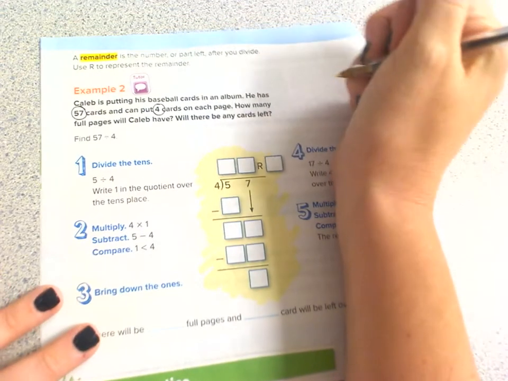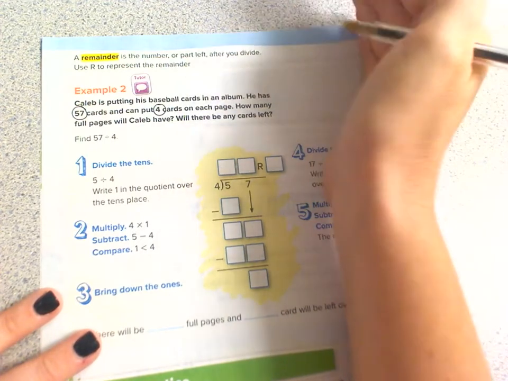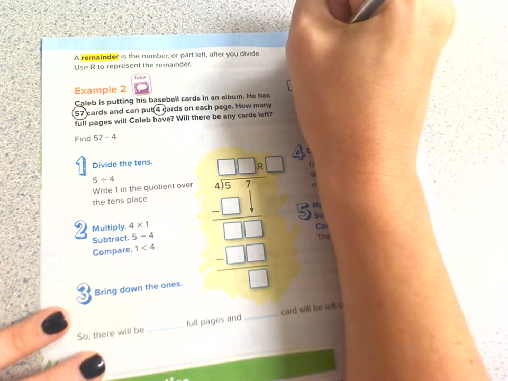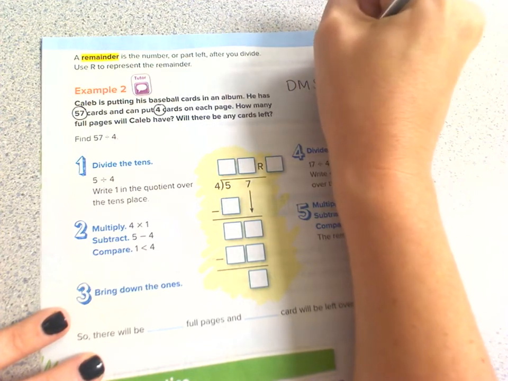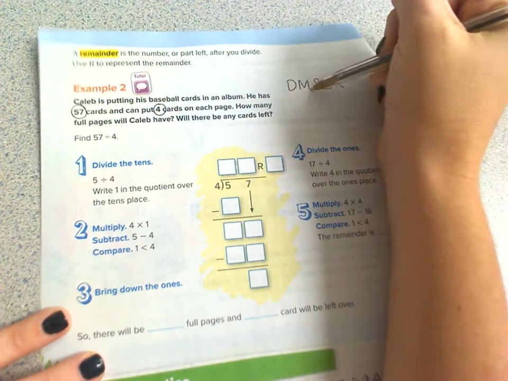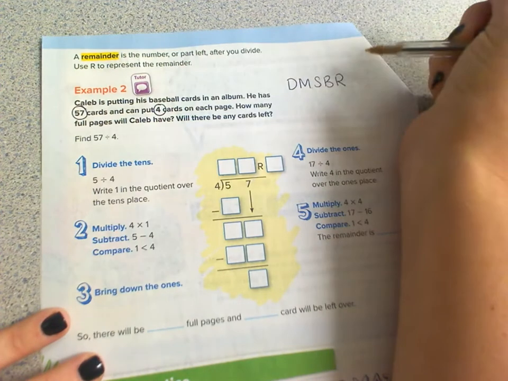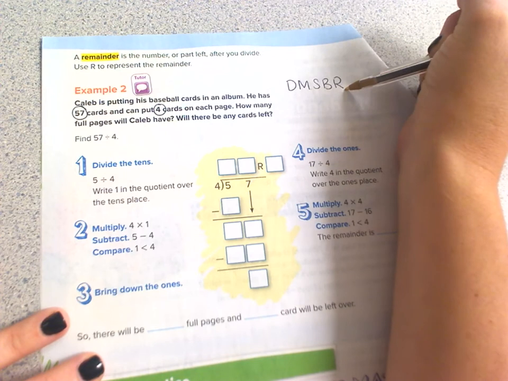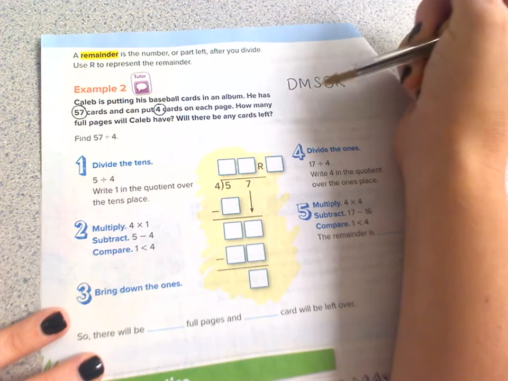57 divided by 4. Let me write down my steps at the top so I remember to go in order and make sure I don't skip any of these steps. If I skip a step, I'm not going to get the right answer. Does McDonald's sell burgers raw? What it really means is divide, multiply, subtract, bring down, and either repeat or put your remainder up top.